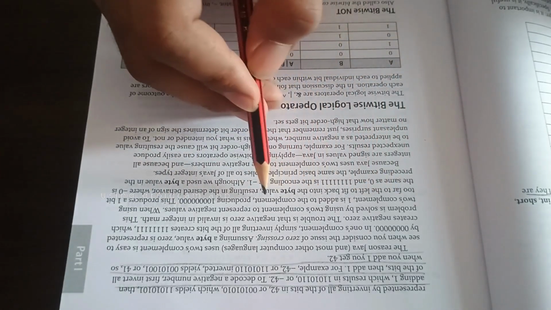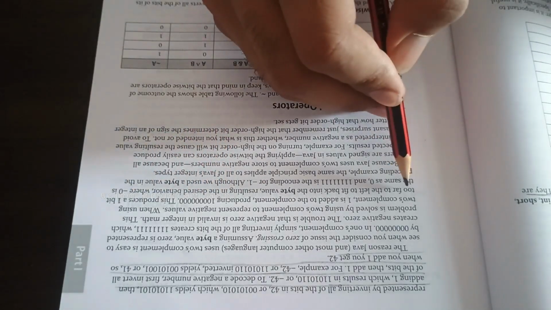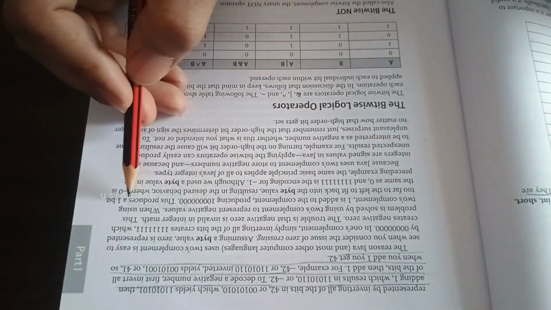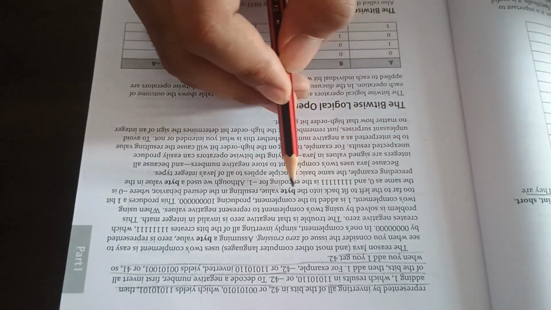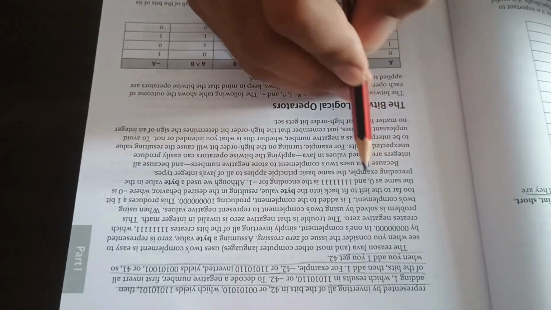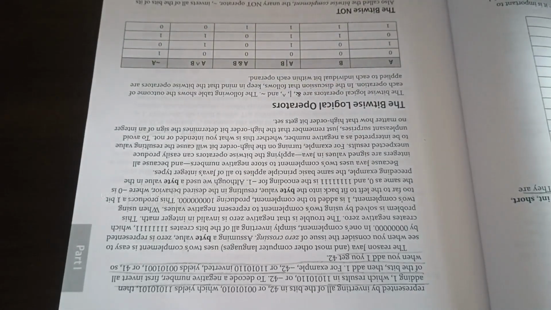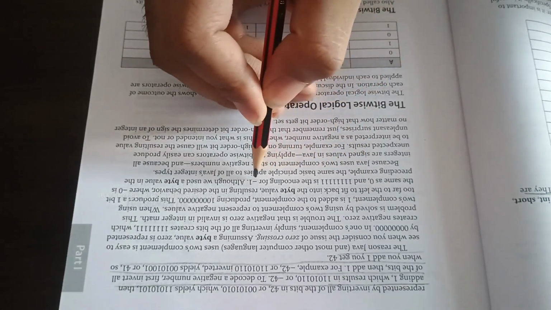When using 2's complement, 1 is added to the complement, producing this. This produces a 1 bit too far to the left to fit back into the byte value, resulting in the desired behavior where minus 0 is the same as 0. And all ones is the encoding for minus 1.